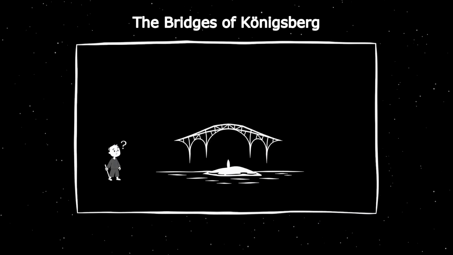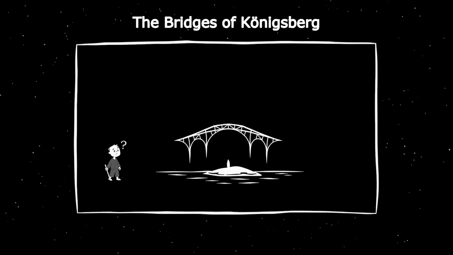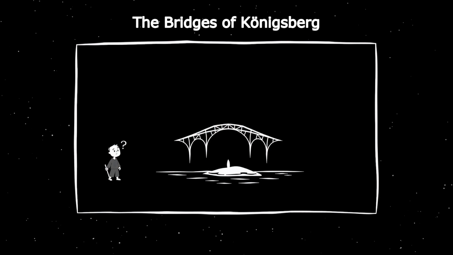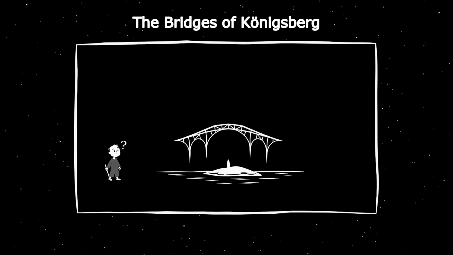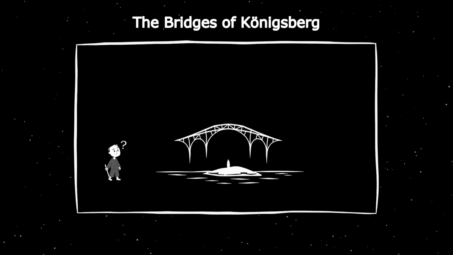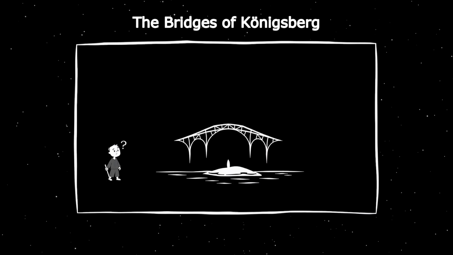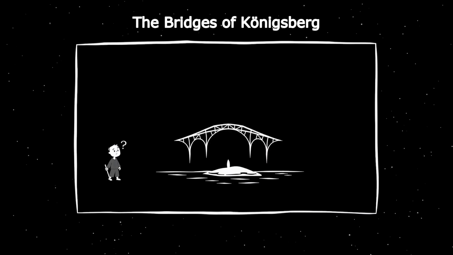This seemingly simple challenge gave rise to the fundamental concepts of graph theory. In the 18th century, Königsberg had 7 bridges in total, connecting the 4 land masses that were separated by the Pregel River. The layout of these bridges was such that citizens found it impossible to walk through the city and cross each bridge only once.